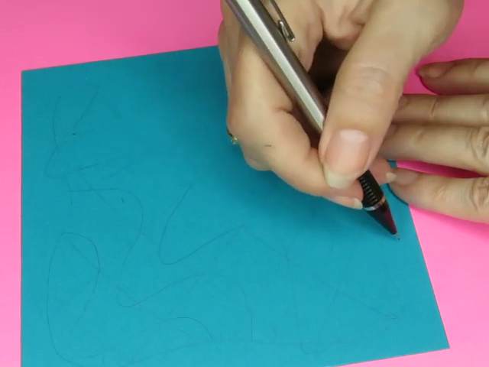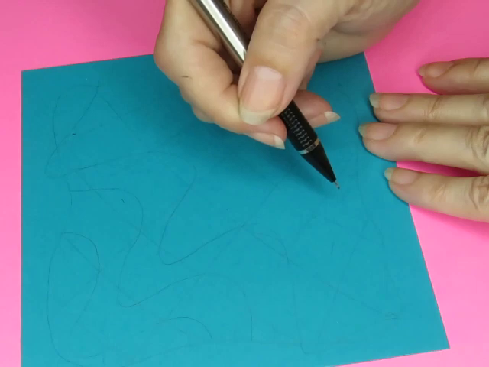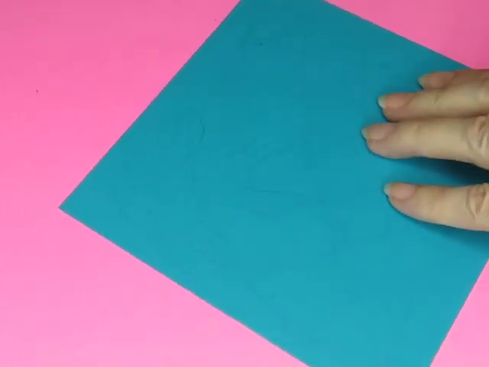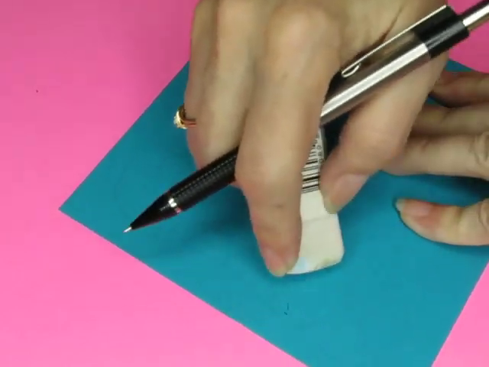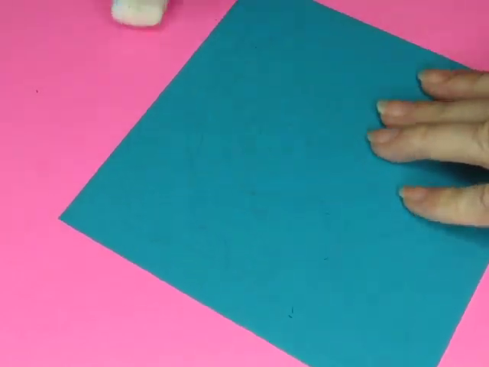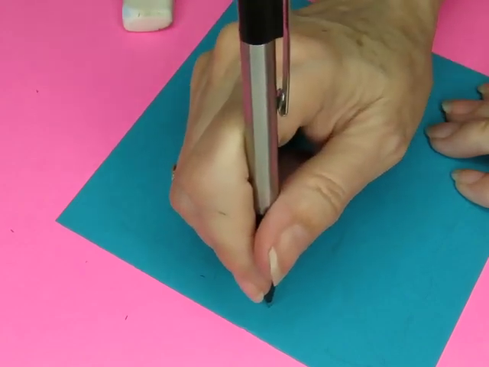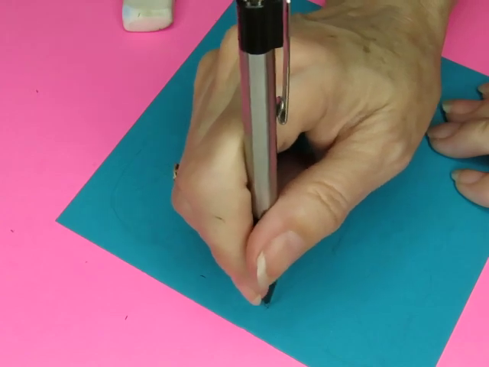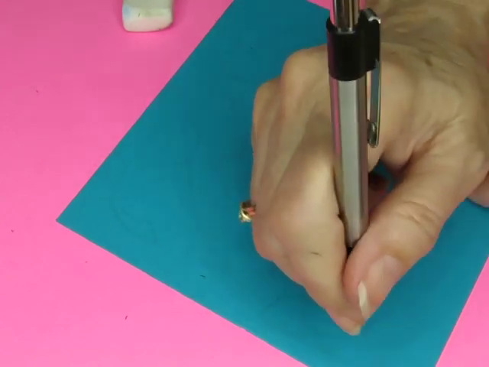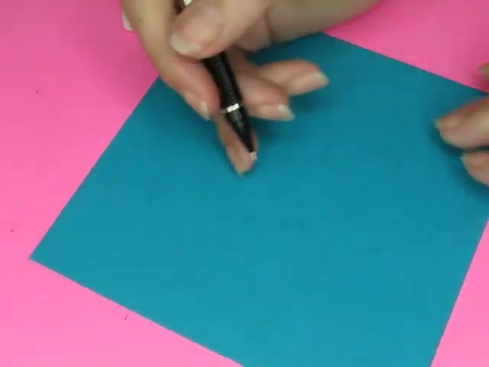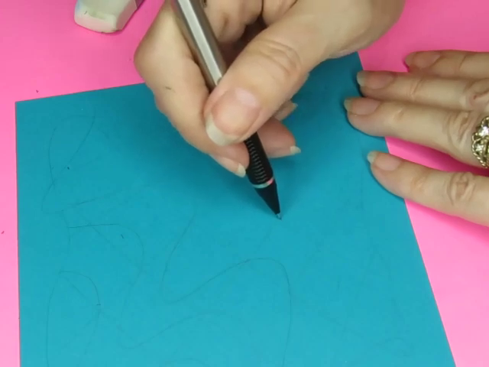No, that one's not right either. I've got my peak in the wrong place. That's right, valley. Peak would be up there. Would come up like that, and that would be a valley. Okay, that's why I'm drawing it in pencil.